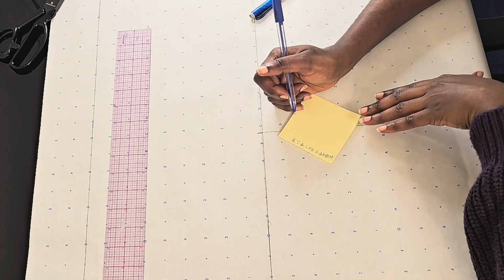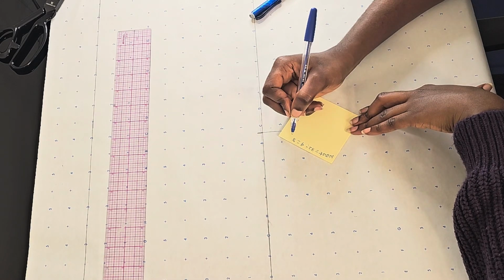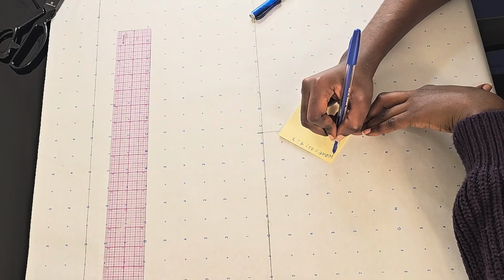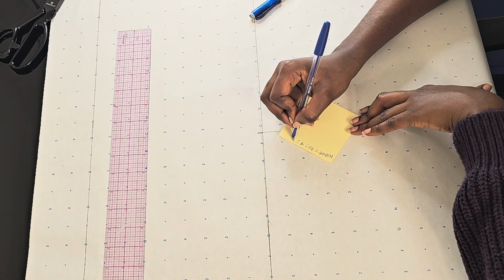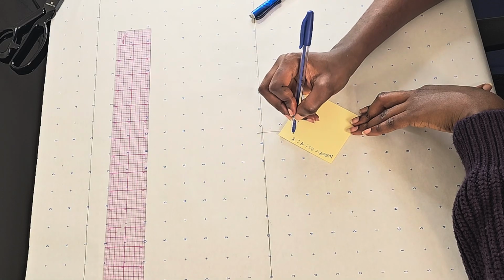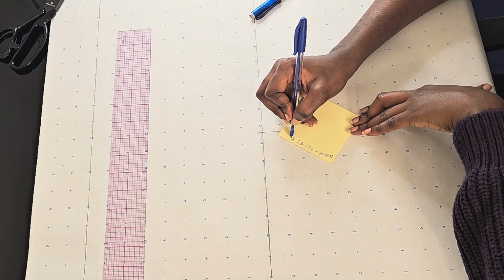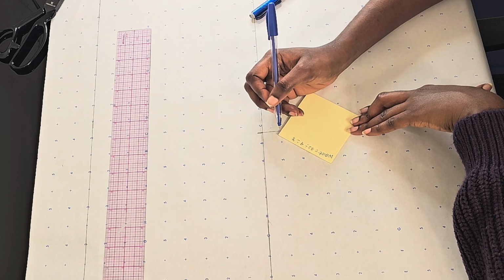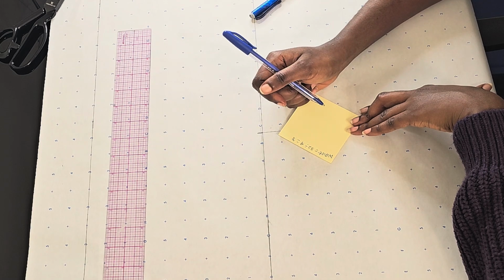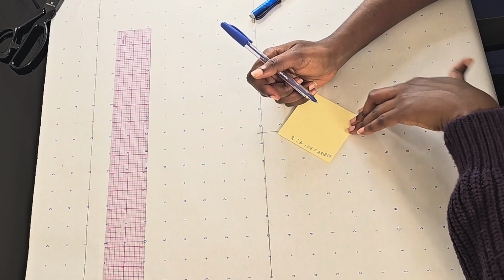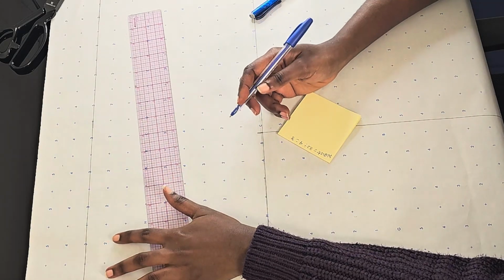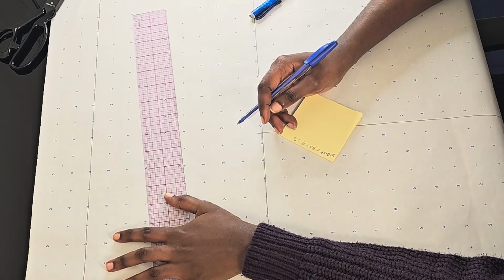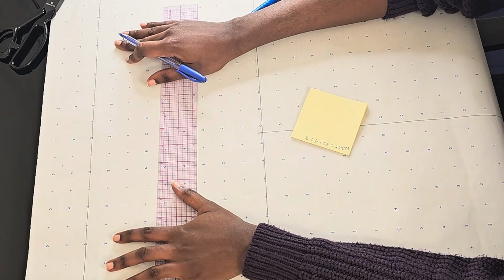So I want us to do that calculation again. But before we do that, let's do it this way. 32 divided by 4, right? For the waist, we're going to be adding our dart. Remember I spoke about dart placement. For the darts, we're going to be adding 1 dart on the front and 2 darts on the back.